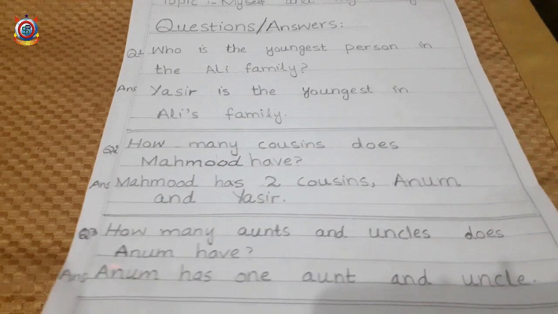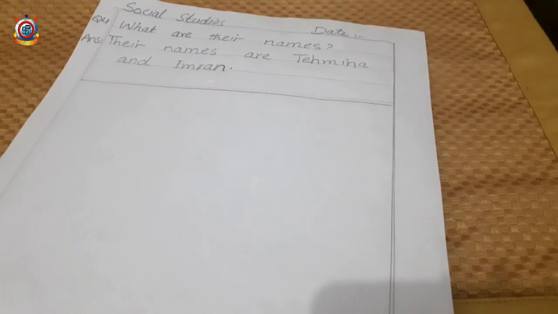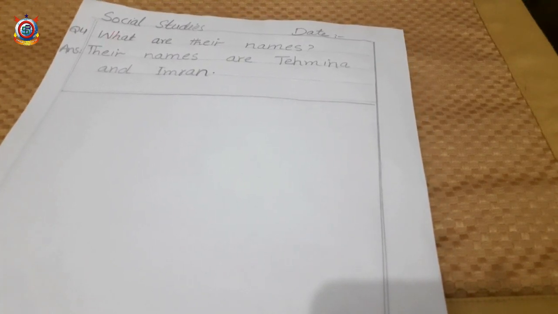Now I will turn the page and here we have question number 4. On the next page we have question number 4. Okay, so question number 4 is, what are their names? It means Anam's aunt and uncle's names. So we will write the names of Anam's aunt and uncle here. Question is, what are their names?